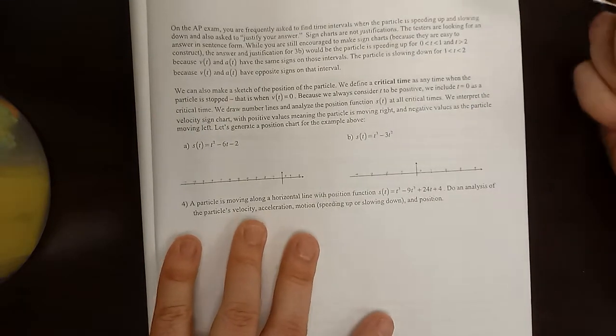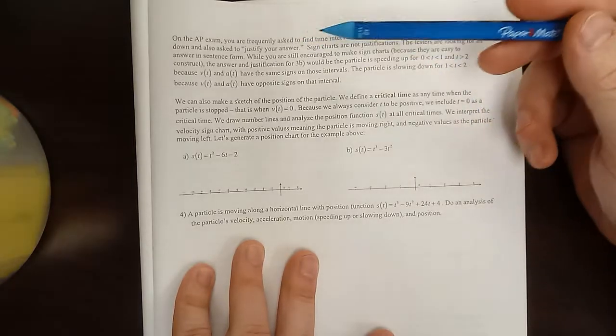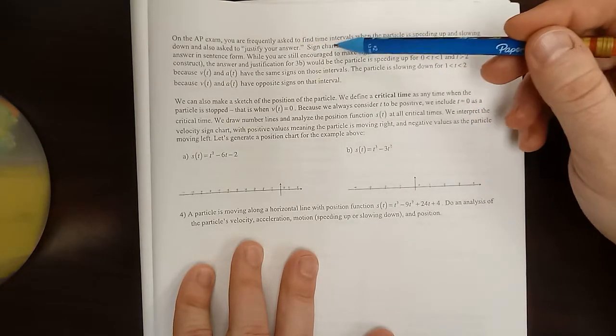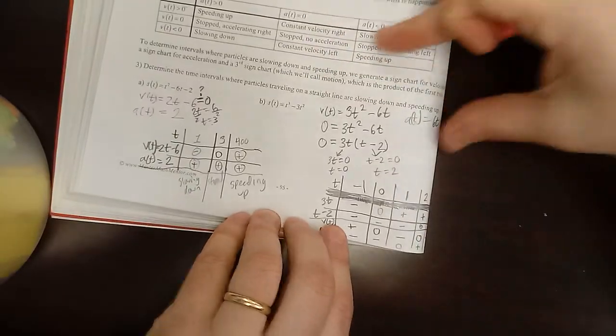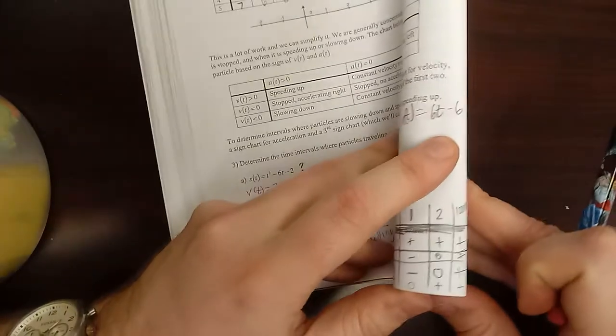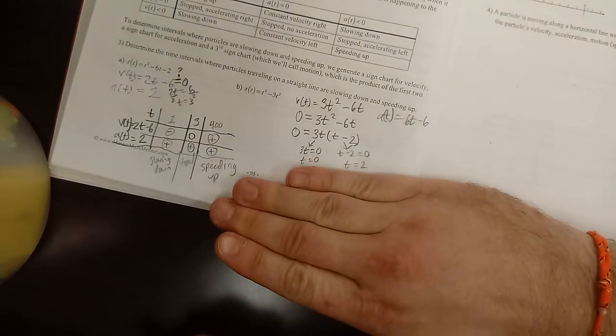On the AP exam, you are frequently asked to find time intervals when the particle is speeding up and slowing down, and also has to justify your answers. Sign charts are not justifications. So here's what happens during the test. I've been told this by somebody who actually grades AP tests. She was one of the people who trained me when I was getting ready to teach AP for the first time. She says, when we read tests, we physically cover up sign charts.